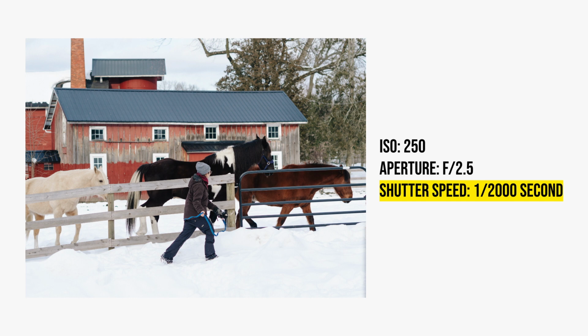So if I have a shutter speed of 1 second and within the 1 second I wave like this, my sensor is going to be capturing the entirety of that wave. However, if I have a very quick shutter speed of a tiny fraction of a second, it's going to be able to stop that motion and get a nice clear image mid-wave instead of capturing the entire wave.